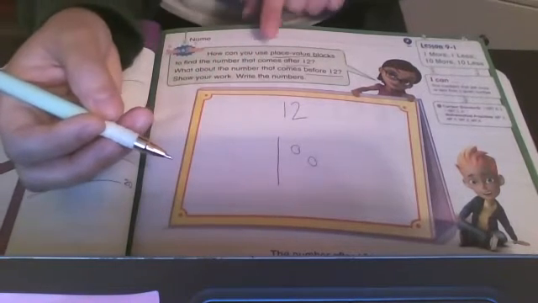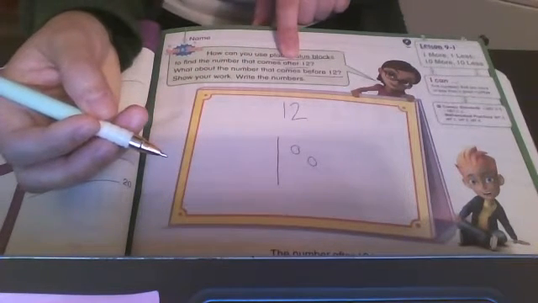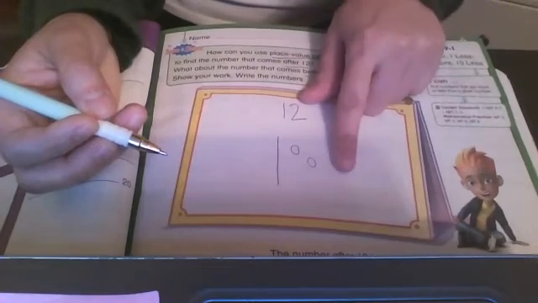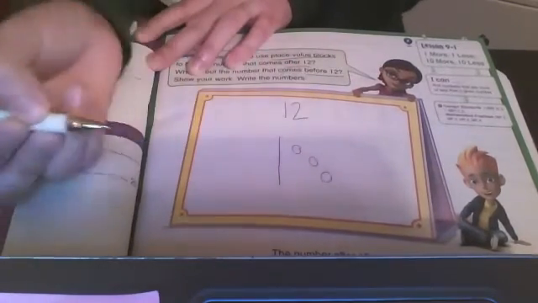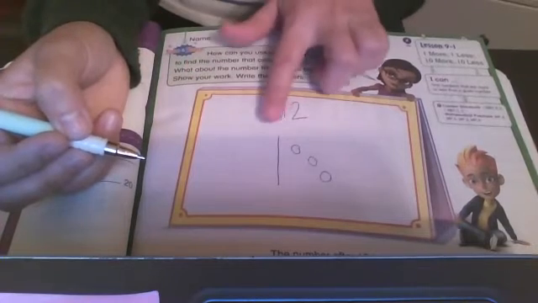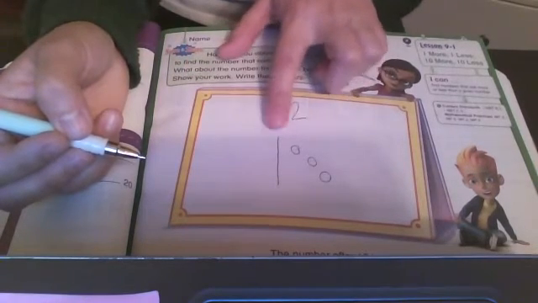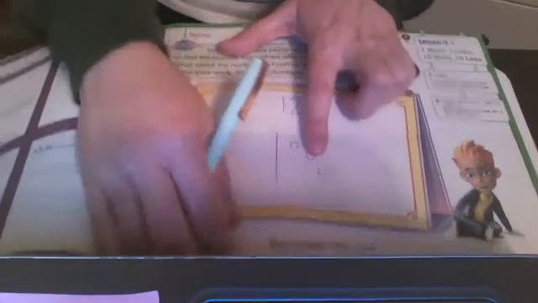Now they're asking what comes 1 after. 1 after means I would need to add another 1. So now altogether I have 13, right? 10, 11, 12, 13. I'll write that here, 13.